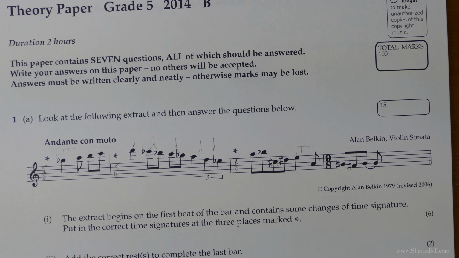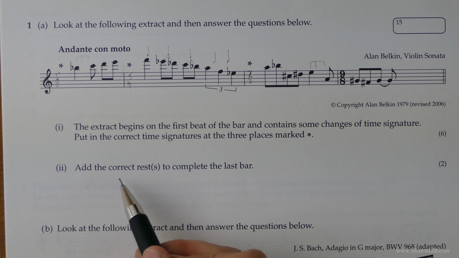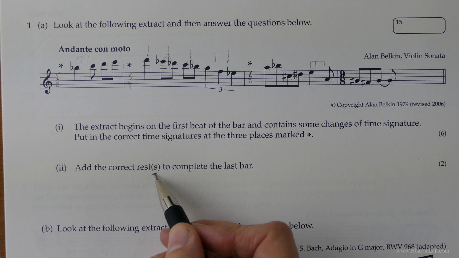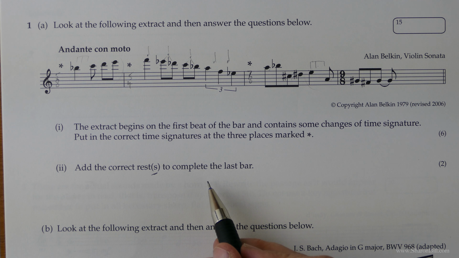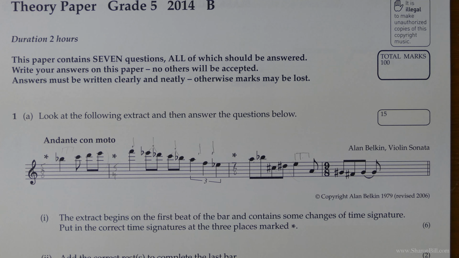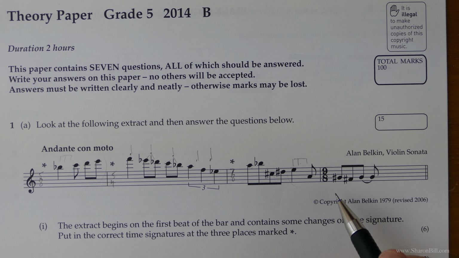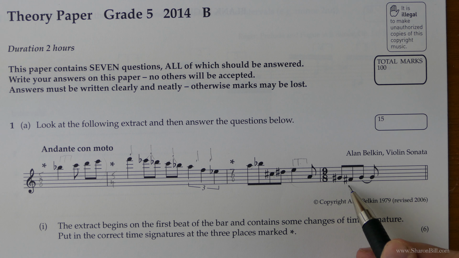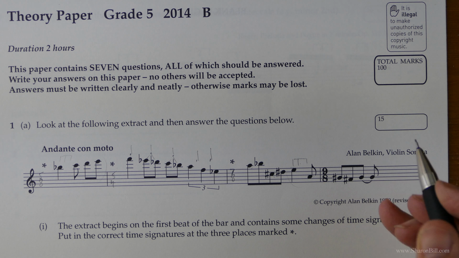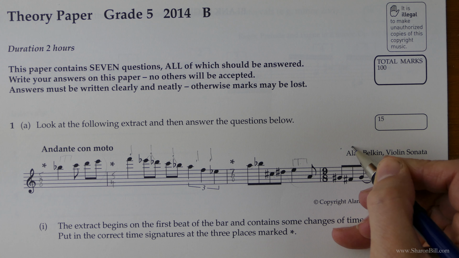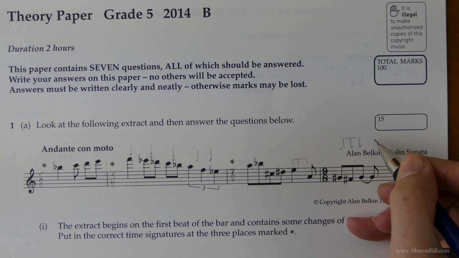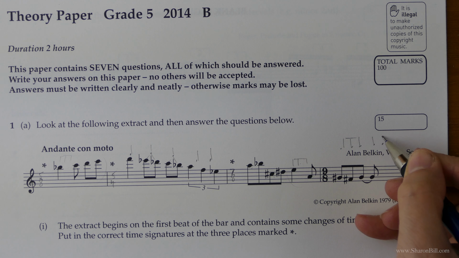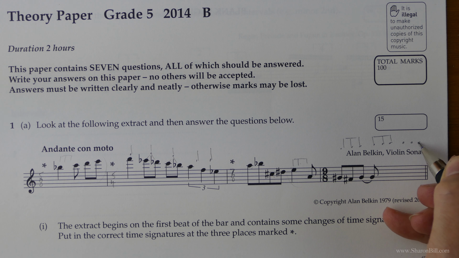Now then, the next question asks us to add the correct rest or rests, that's the important part there, to complete the last bar. So let's look at the last bar. So the last bar is 9/8. So 9/8 is compound time. We can see we're in groups of 3 here, and we need 3 groups of 3 to make 9/8.